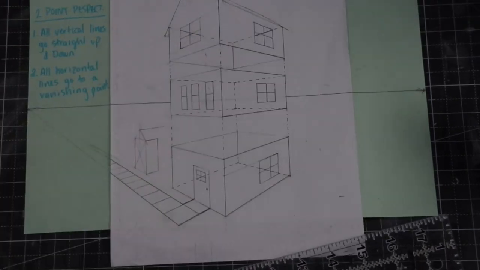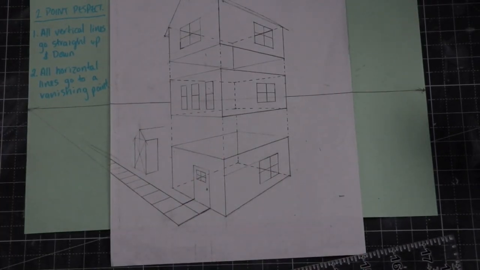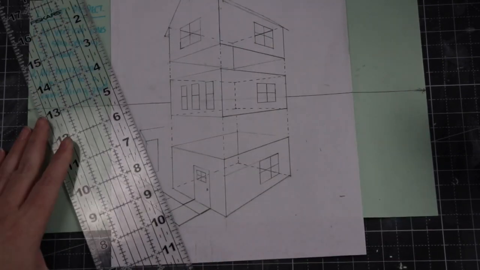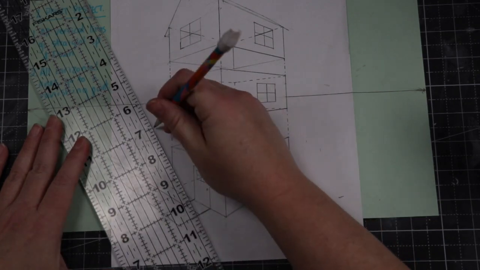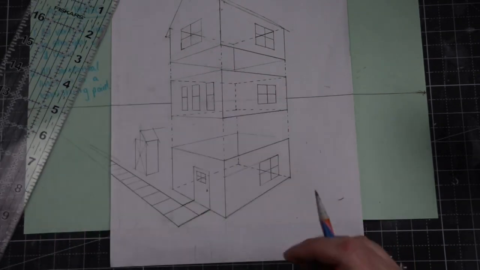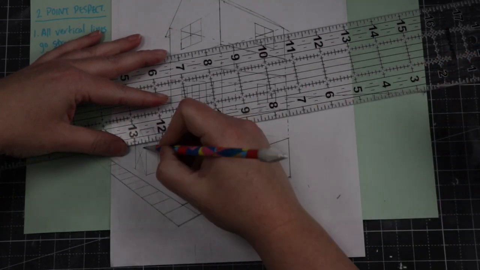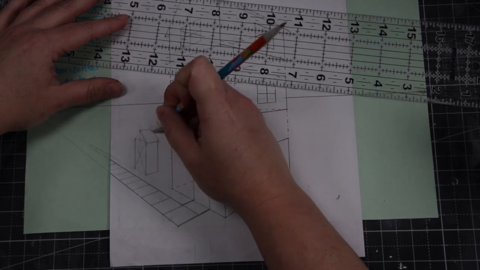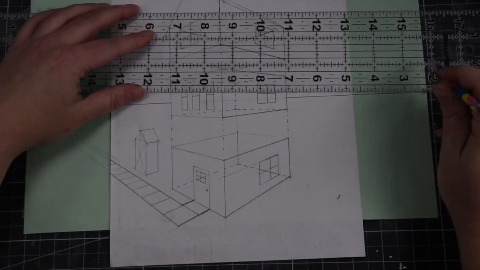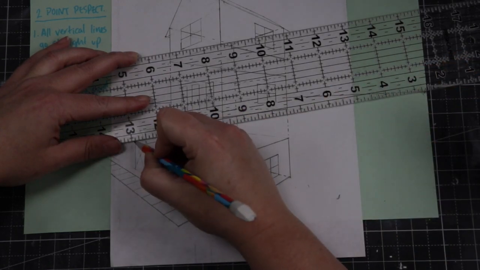Now what part of my roof am I missing? The back. How do I get that back? It's a parallel line. So I line it up here. I scoot it back to that back corner. I take it to the corner and beyond. And then I connect the eaves. Erase what's extra. And then I'll do a parallel one on the back, and I'm not going to measure it. Don't tell your teacher. Okay?